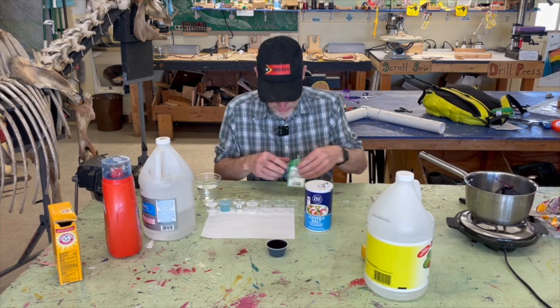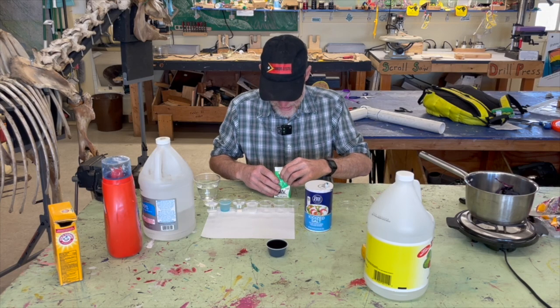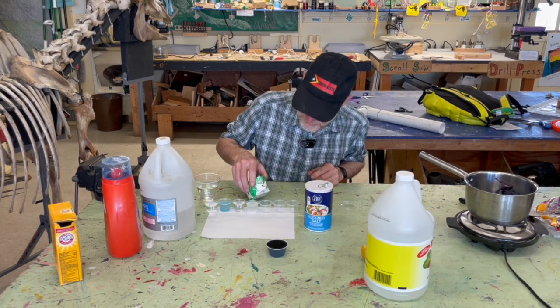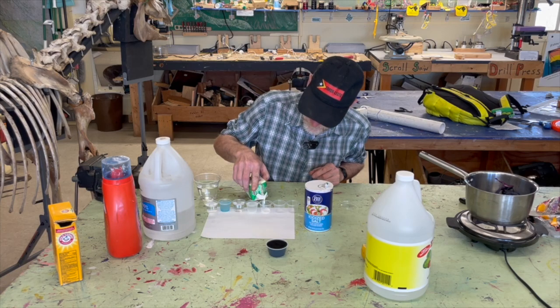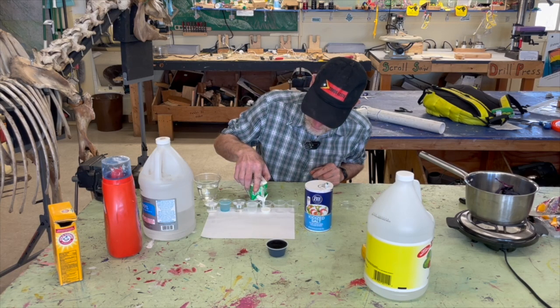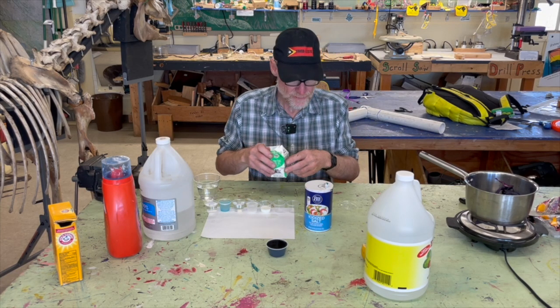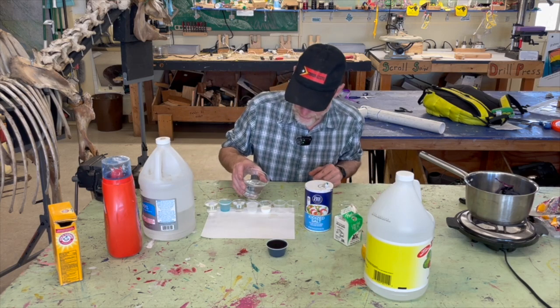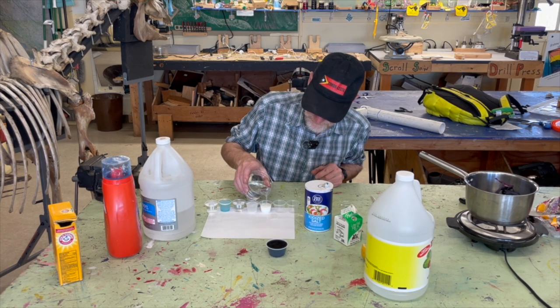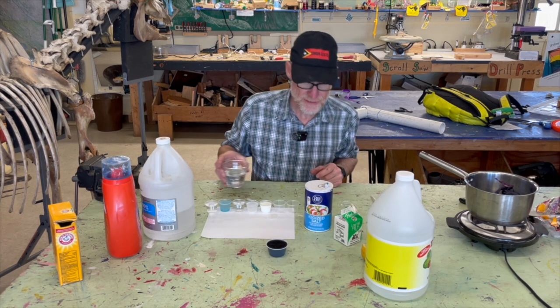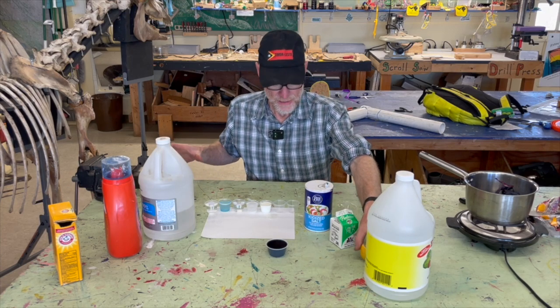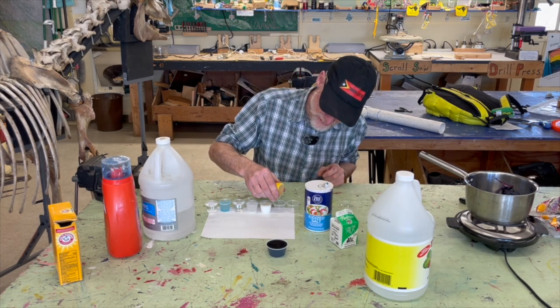Now I've got some milk. Milk is going to be white, but I think I'm going to put some water in so it's not as white. Gonna dilute it down a little bit so we can see the color come out better. And then over here we got the lemon.